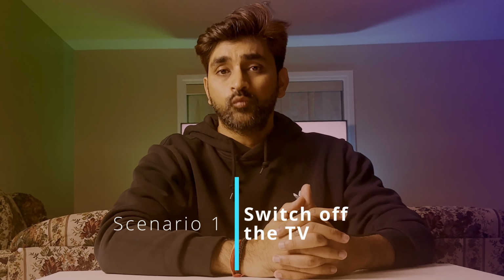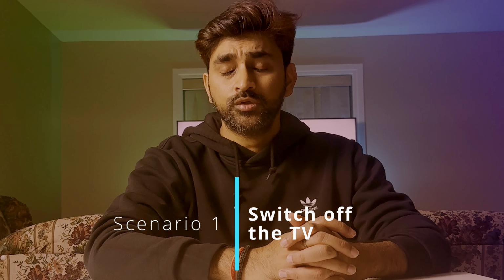Now let's start with the easy one, switching off the TV. Before we jump into how to set this up, there are a few prerequisites. You should have a HomeKit enabled TV. You can refer to your TV's user manual or look up online if your TV is HomeKit enabled. Secondly, your TV should be added to the iPhone's Home app as an accessory.